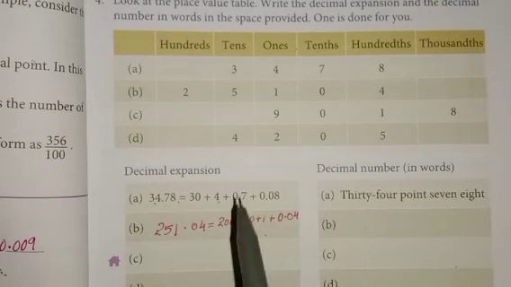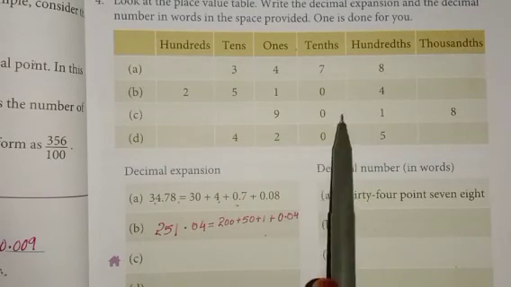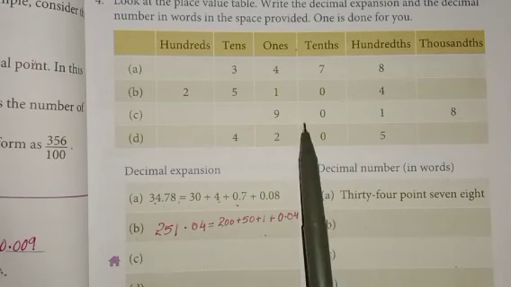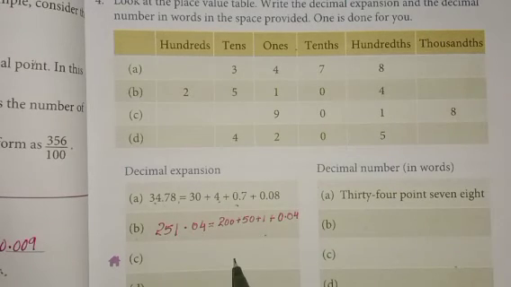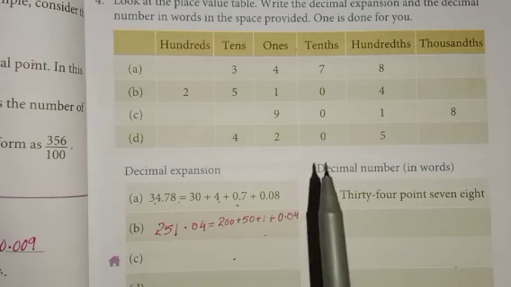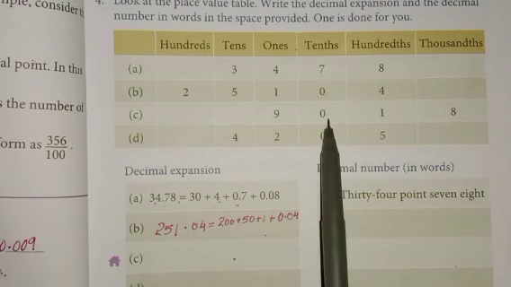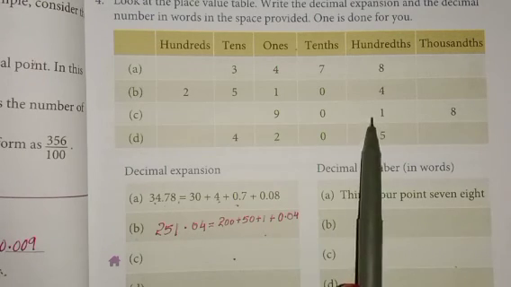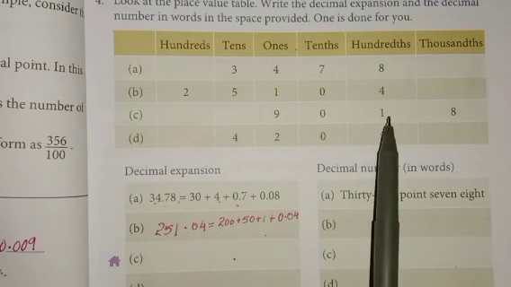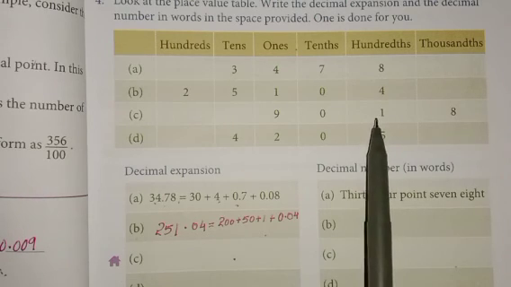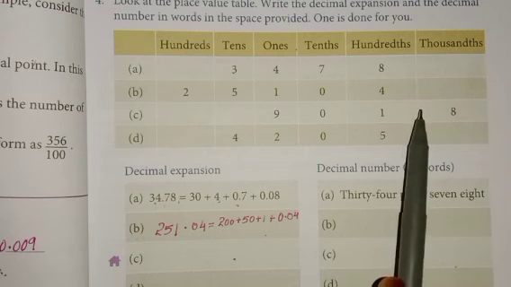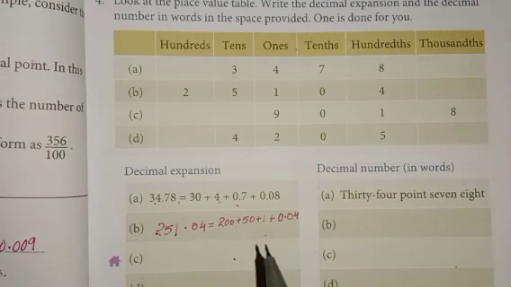One more question here. 9.018. So 9 plus 0, sorry, 9 plus 0 is not there. So 0 point, that is the decimal form we want to write. Okay. So 0.01 plus 0.008. Okay. If any doubt, I will explain it live.